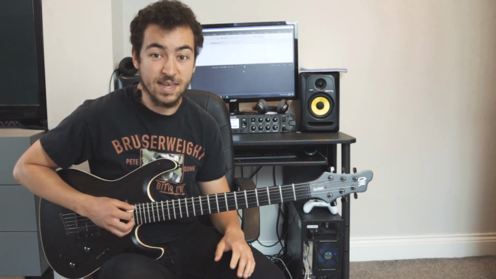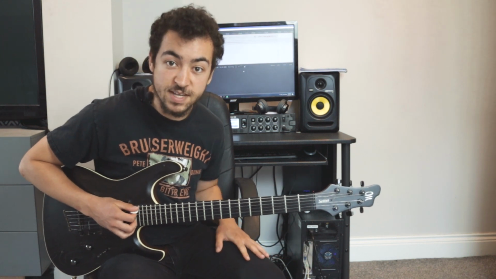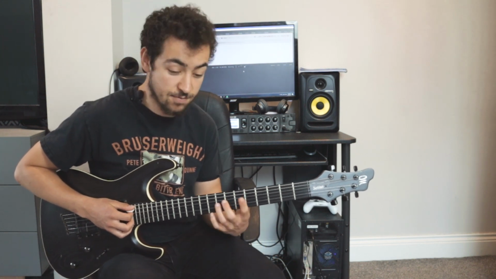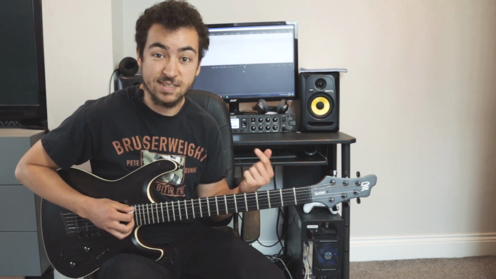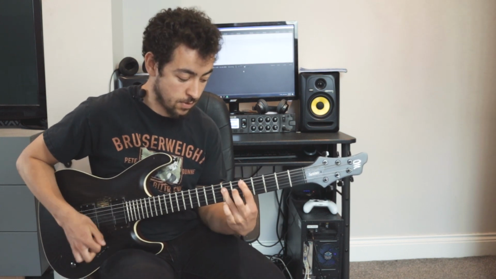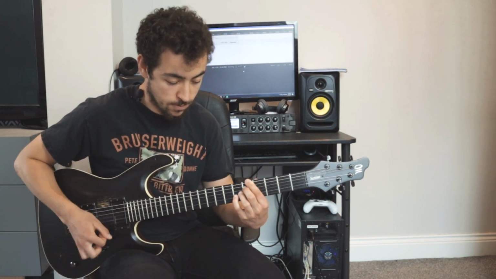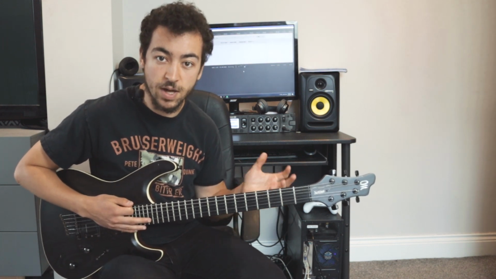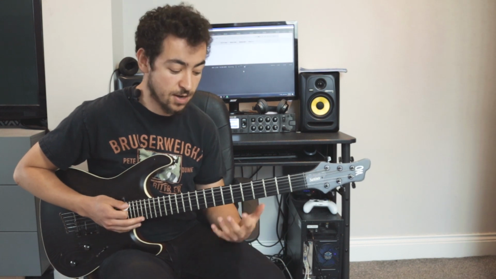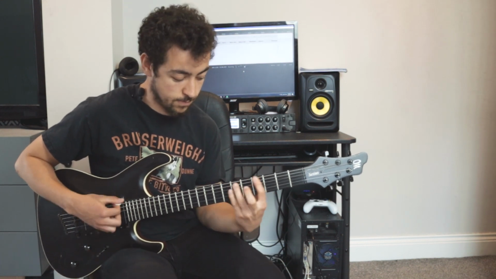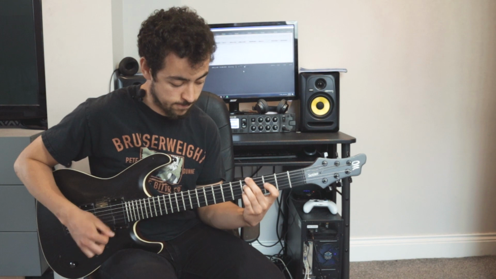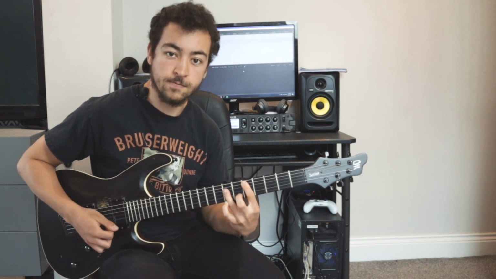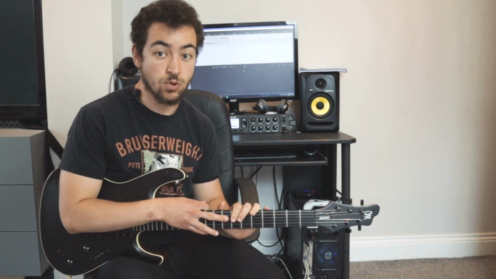For example, if we take that same 1-4-5 chord progression in D, D, G, and A7, and turn the A7 into an A7 sharp 5, it just jazzes things up a little bit more. And if we use the flat 9, for example, it can really add a lot to your chord progressions.